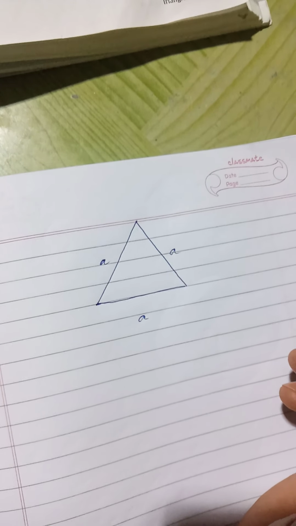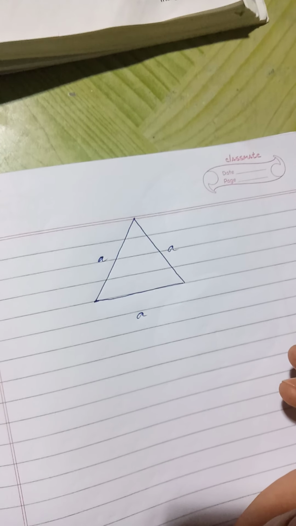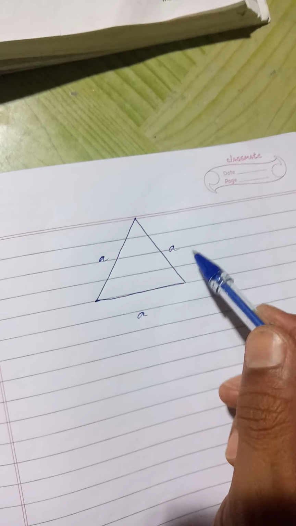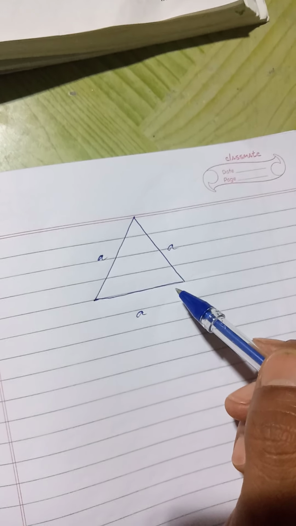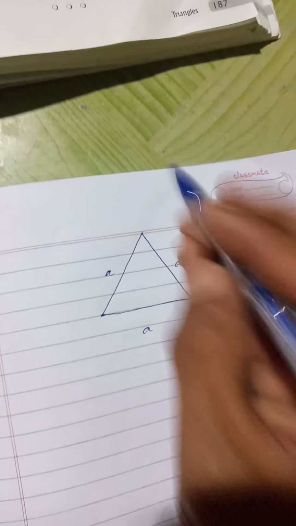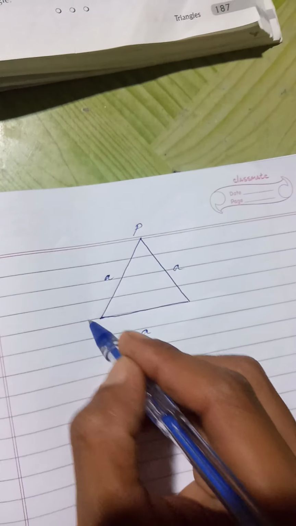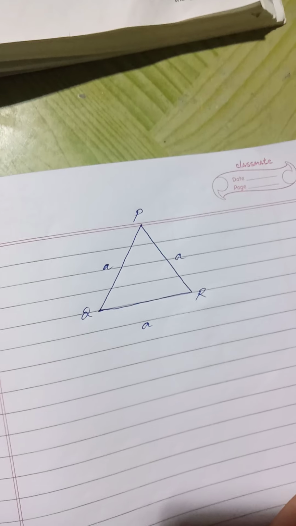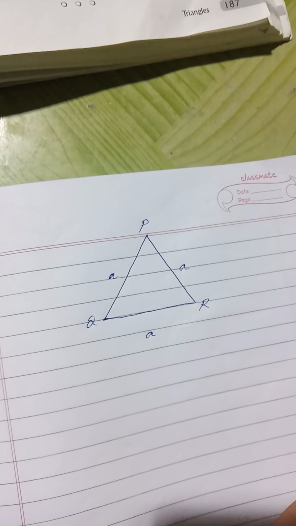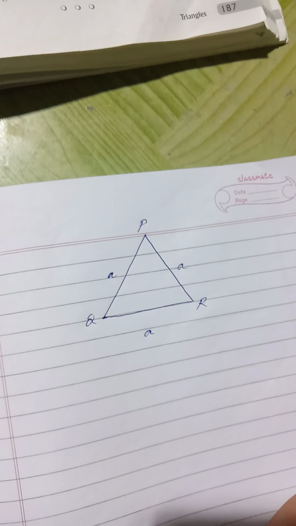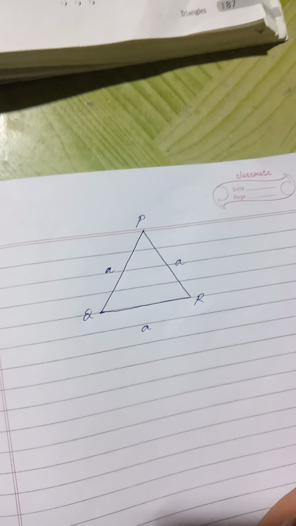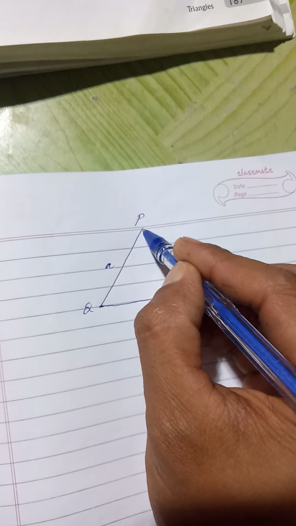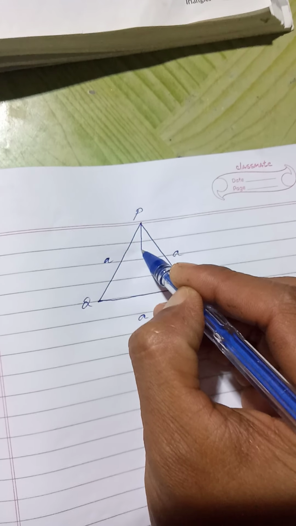So in here a is already given, so let me label this triangle PQR. And then we have to prove that altitude equals root 3 by 2 a. Altitude means height.